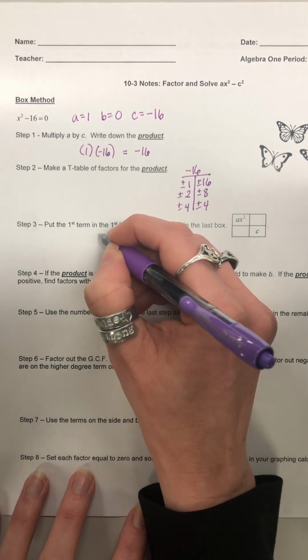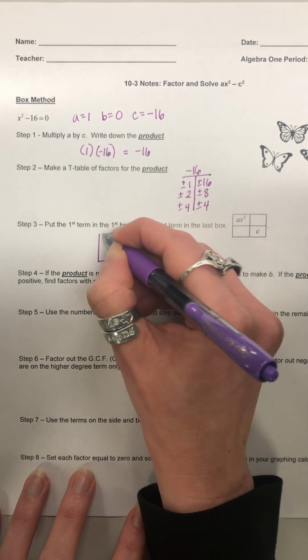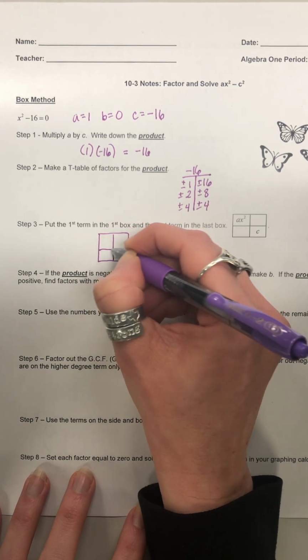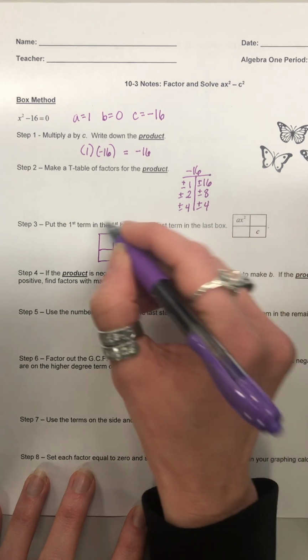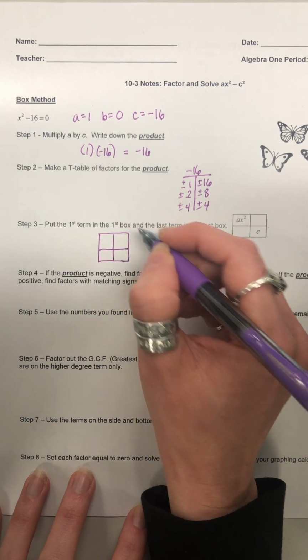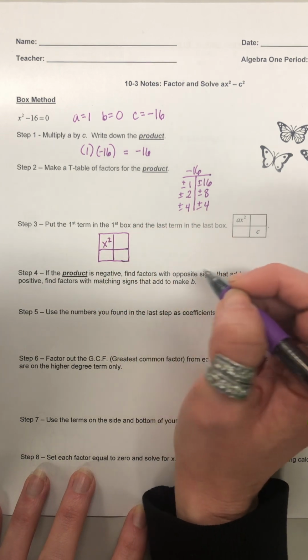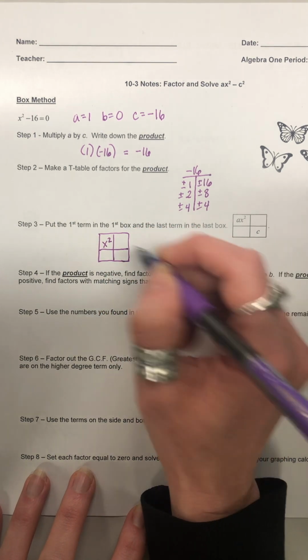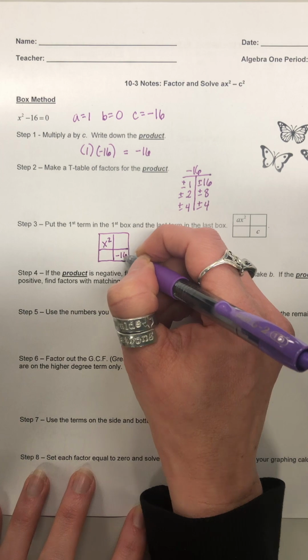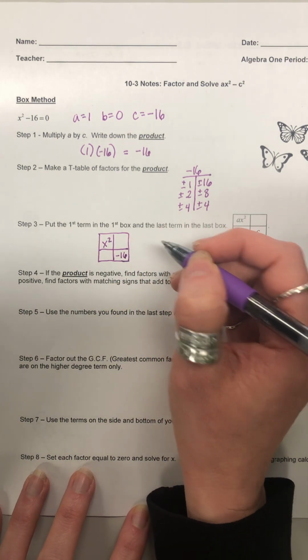So we're going to draw our box and put 4 squares, and we're going to put the first term in the first box. So x squared is our first term. That goes in the first box. The last term goes in the last box. So the negative 16 goes at the end.